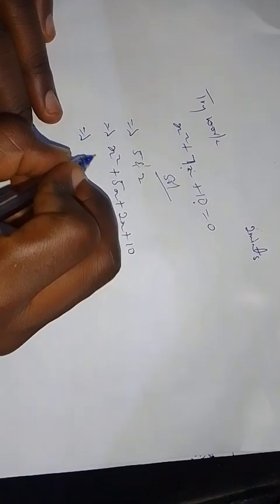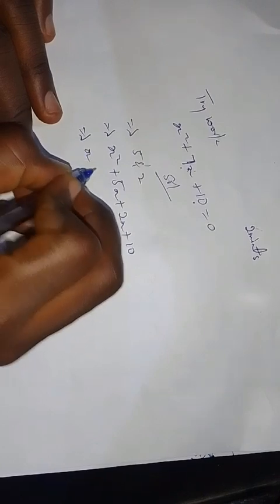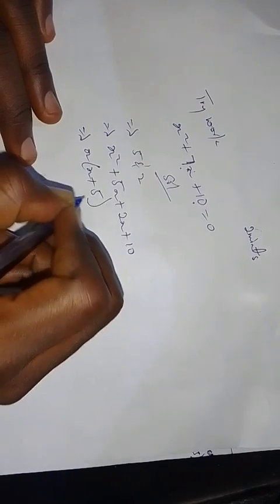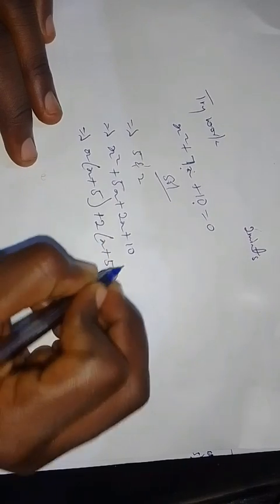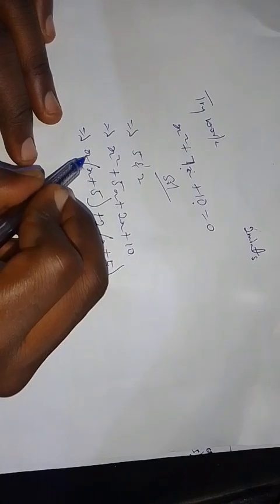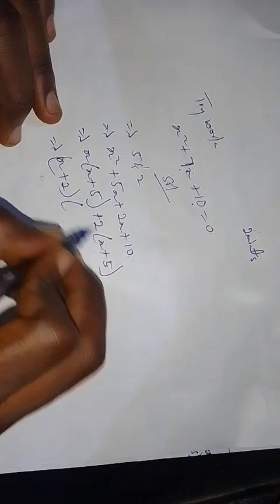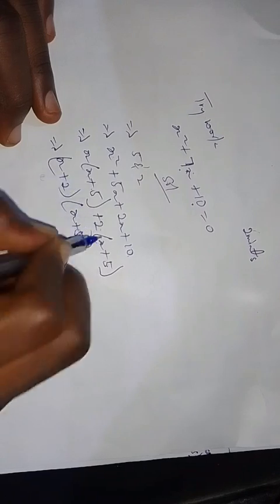Then you group like this. When you factorize, you get x outside and x plus 5 in the bracket, then plus 2 outside and x plus 5 in the bracket. 2 times 5 gives 10, 2 times x gives 2x, x times 5 gives 5x, and x times x gives x squared. So you get x plus 2 in one bracket, and you take x plus 5 in the other because they are the same.